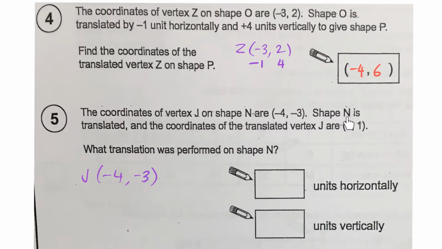Shape N is translated, and the coordinates of the translated vertex J are now 1, 1. The question is, what translation was performed on N?